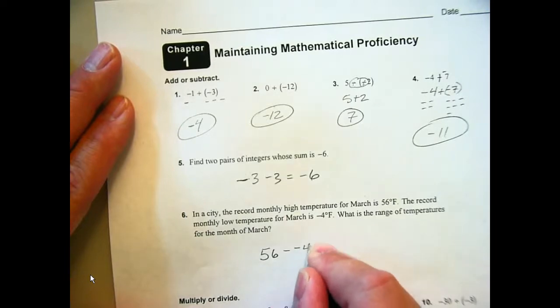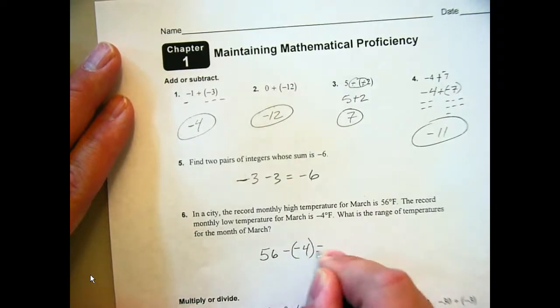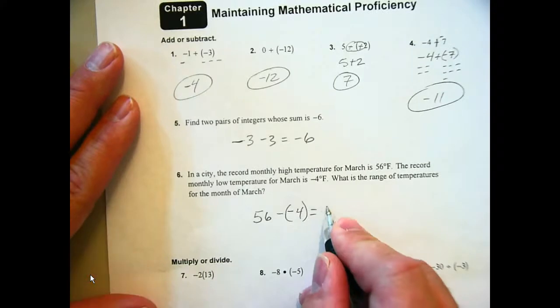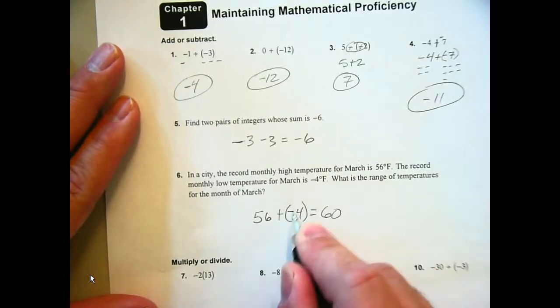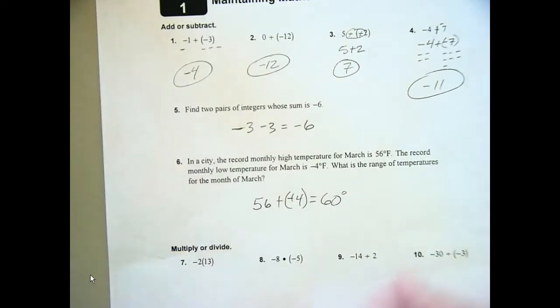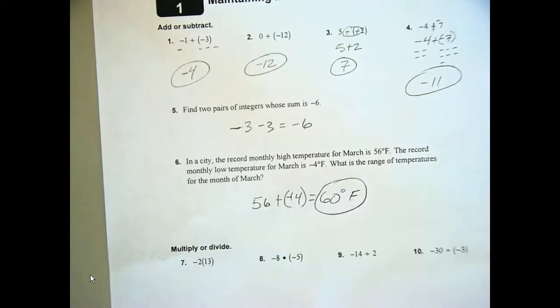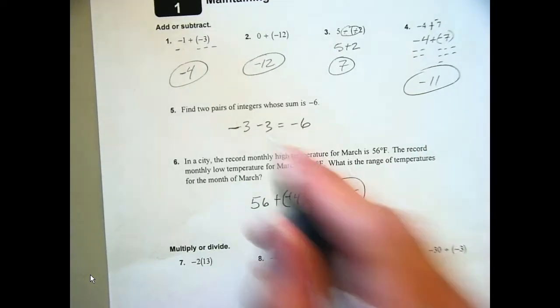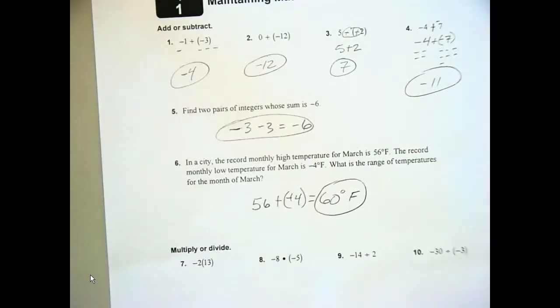Good. 56 minus -4 gives me a grand total of 60. Yeah, 2 marks there. So 60 degrees is the range. All right, always circling our answers, right? Yeah, always a good idea.